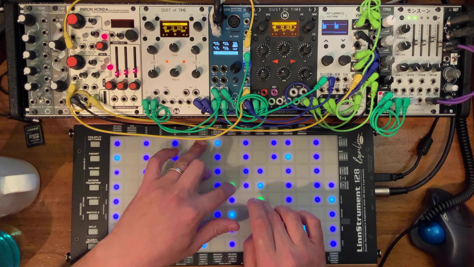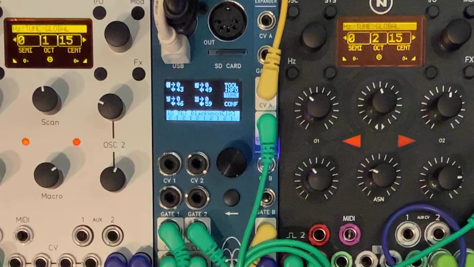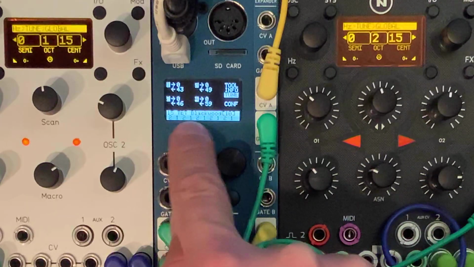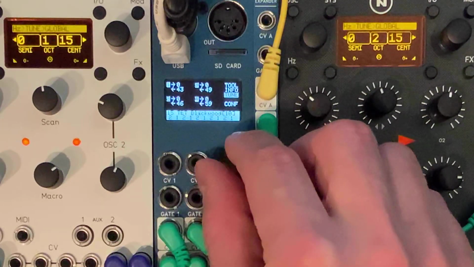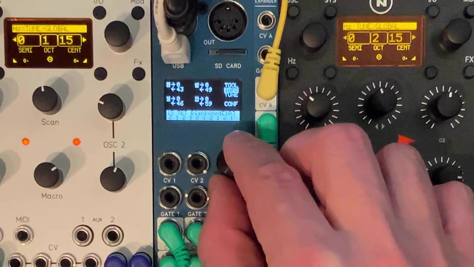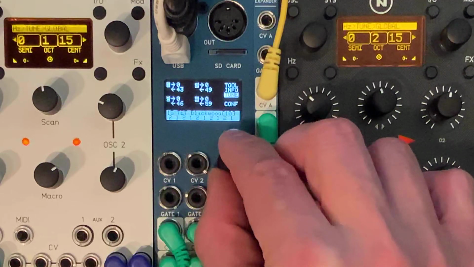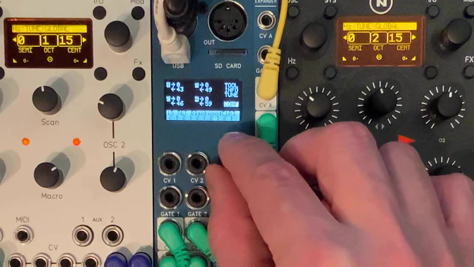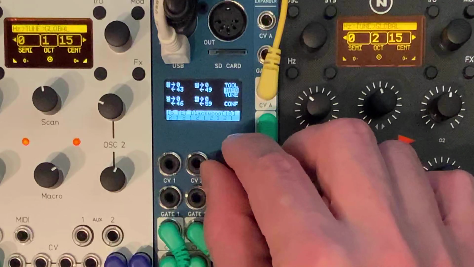Now we see all 4 voices are activated, and we're playing a little chord here in 15 tone equal temperament Blackwood, which is a 10-note scale, and you see that right underneath here. Now, as I turn the encoder, it gives you these 4 different menus. So you have configuration, tune, info, and tool.